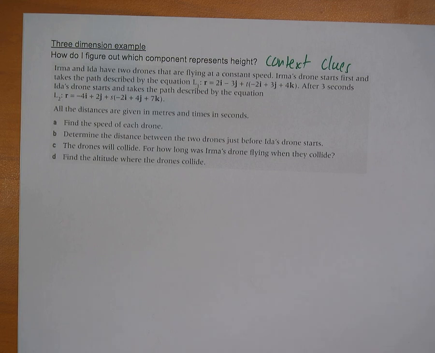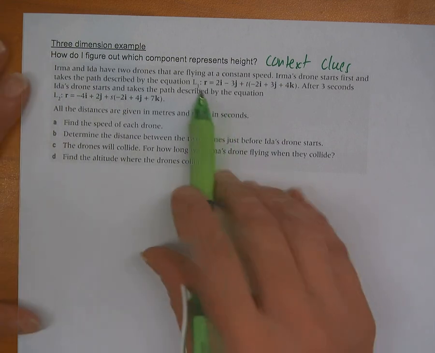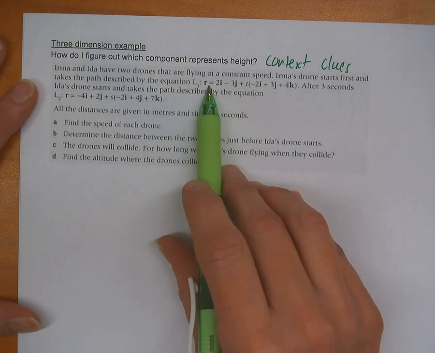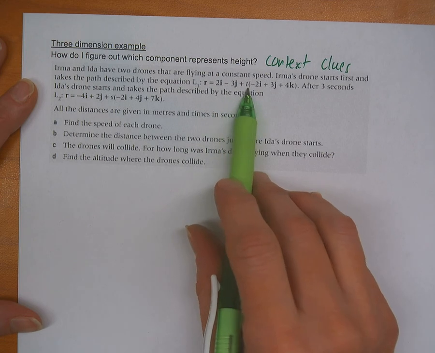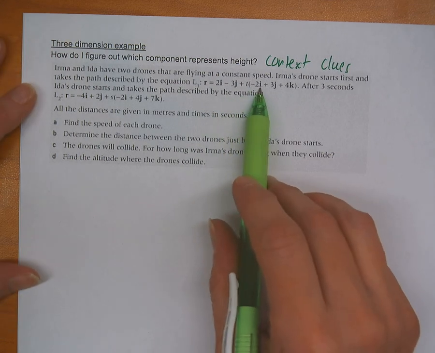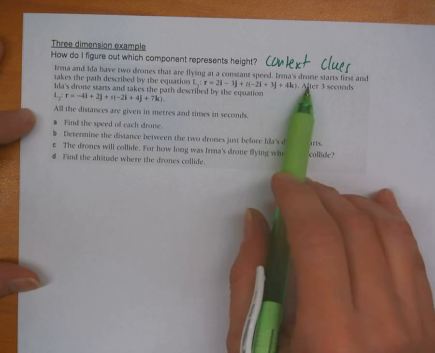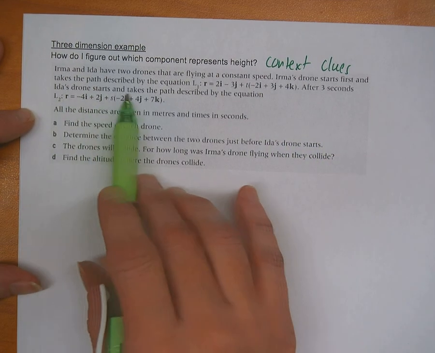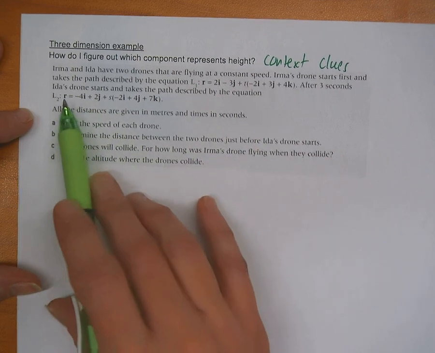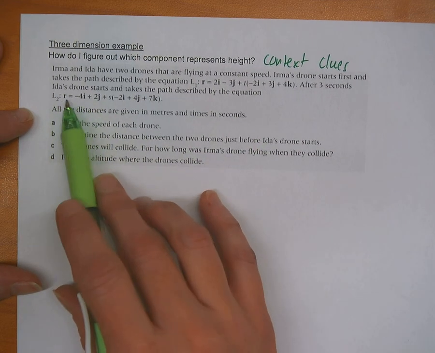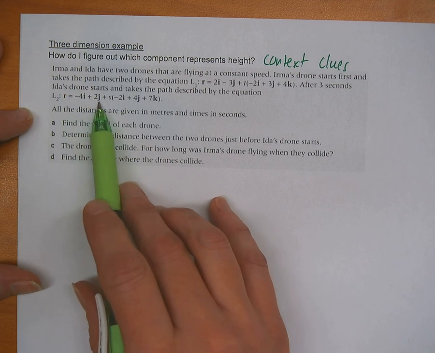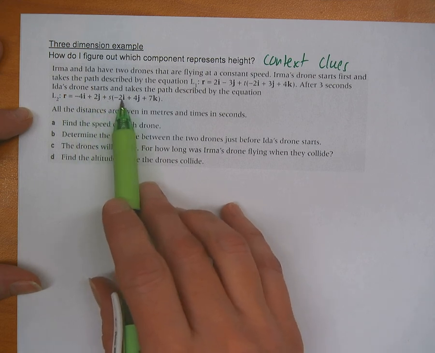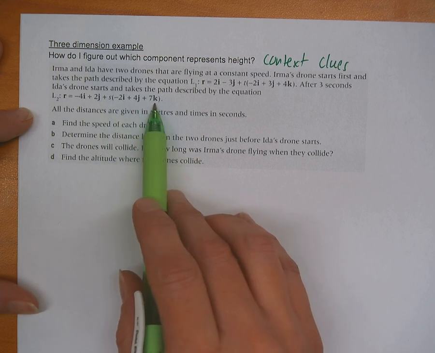Irma and Ida have 2 drones that are flying at a constant speed. Irma's drone starts first and takes the path described by the equation given by L1 here. So line 1 is 2i minus 3j plus the parameter t times negative 2i plus 3j plus 4k. After 3 seconds, Ida's drone starts and takes the path described by line 2 here, negative 4i plus 2j plus the parameter s times negative 2i plus 4j plus 7k.